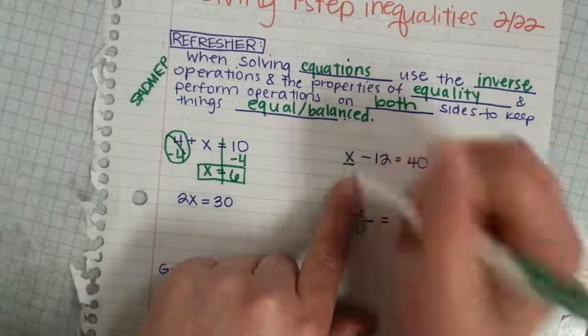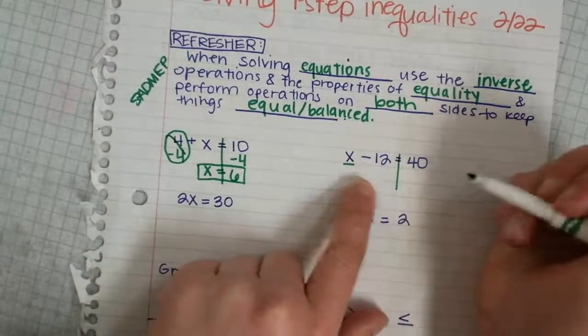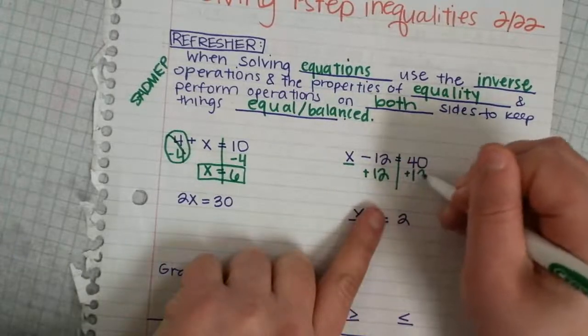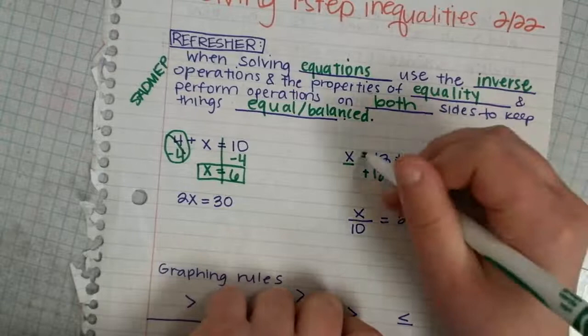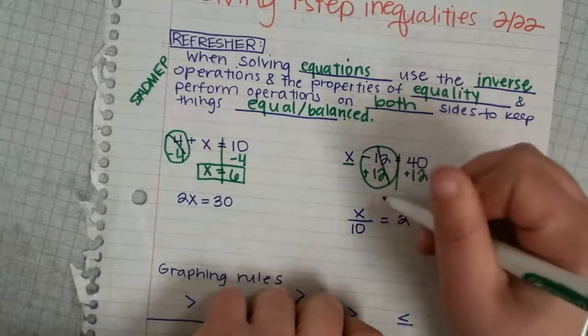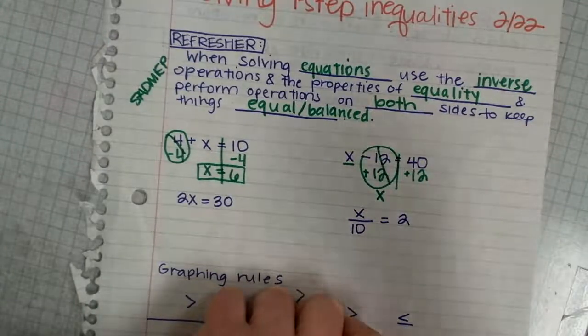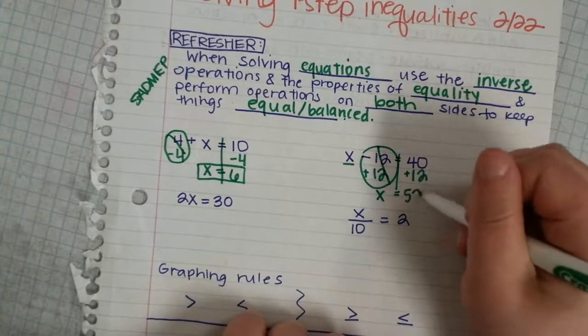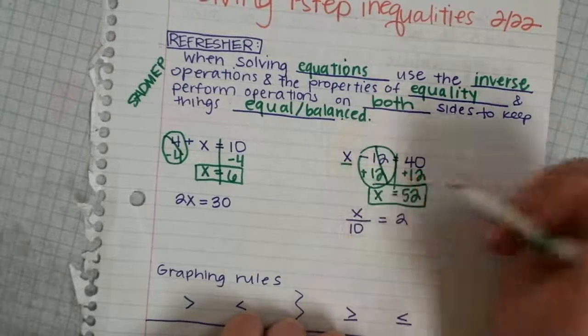Here I want this x by itself. So in order to get rid of this negative 12, I'm going to have to add a 12 to both sides. This side, it makes a 0, and I've isolated my x variable. And then on this side, 40 plus 12 is 52. And that's my answer.